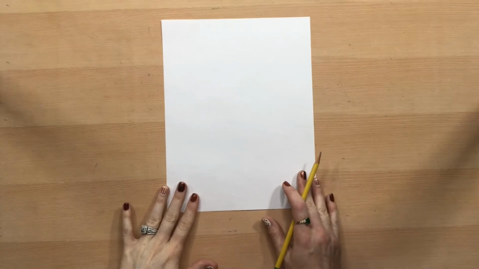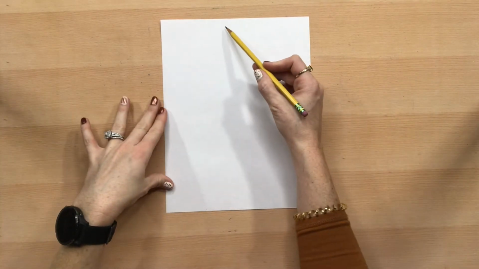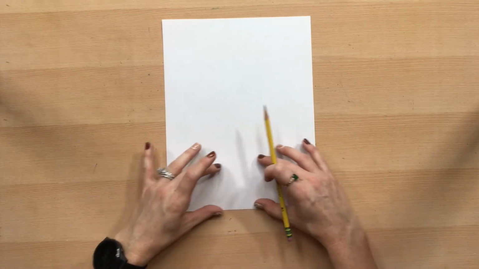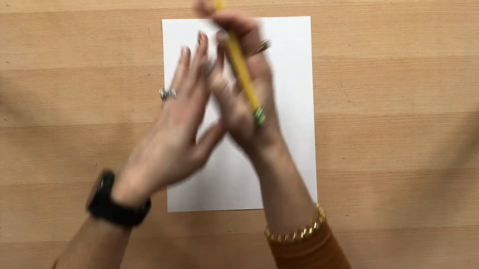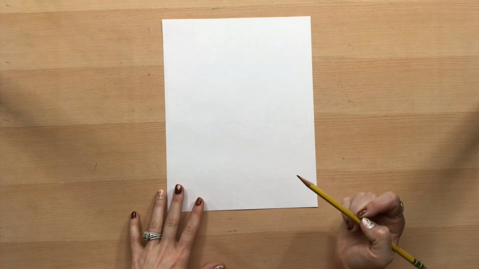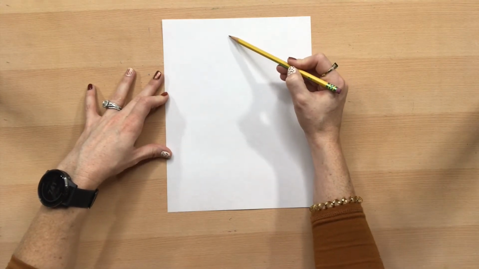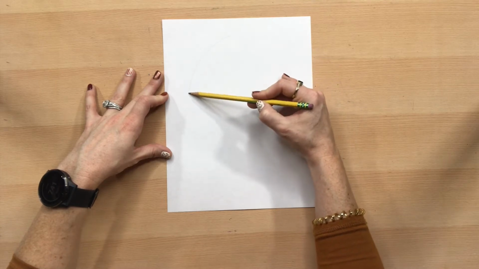All right, so the first thing we're gonna do is start. Now this self-portrait's only gonna be of your head and, kind of think of your neck or the top part of your shirt. So the main thing we're focusing on is your face, a self-portrait of your face and your hair. We are going to start by drawing, let's say right here, a big circle, oval shape.